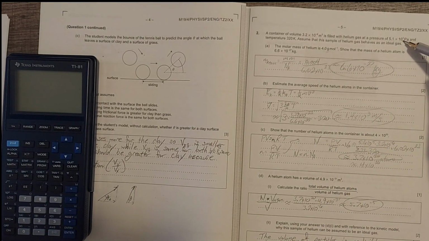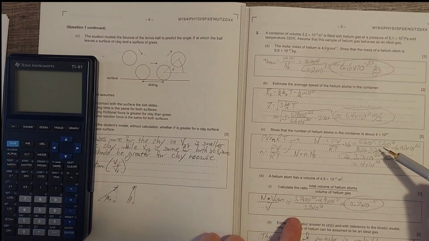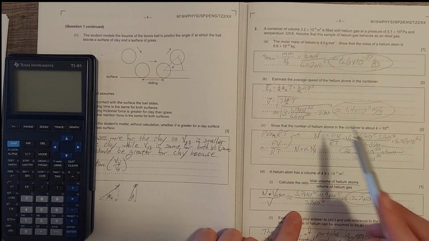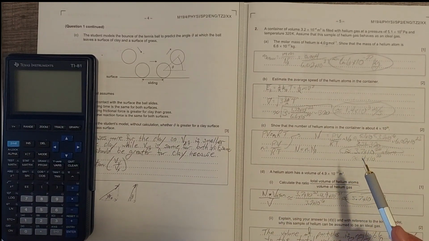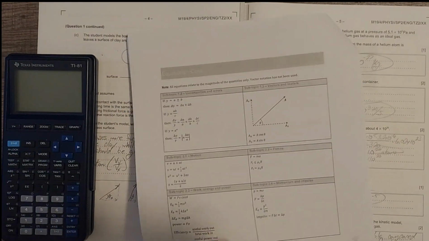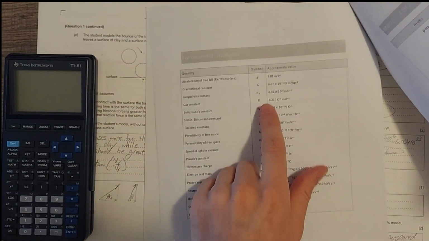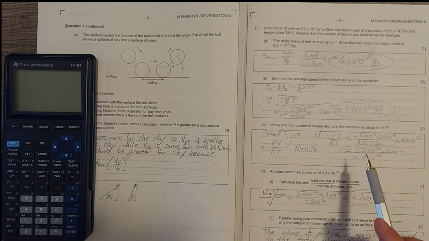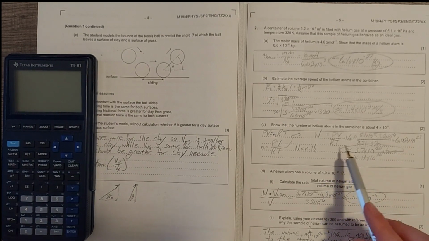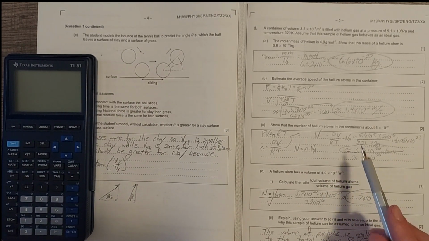Pressure, they gave it to us. Volume, they gave that to us. R is the gas constant. That is also in your data booklet if you forgot it. Right there. T, they gave us T is 320 Kelvin.